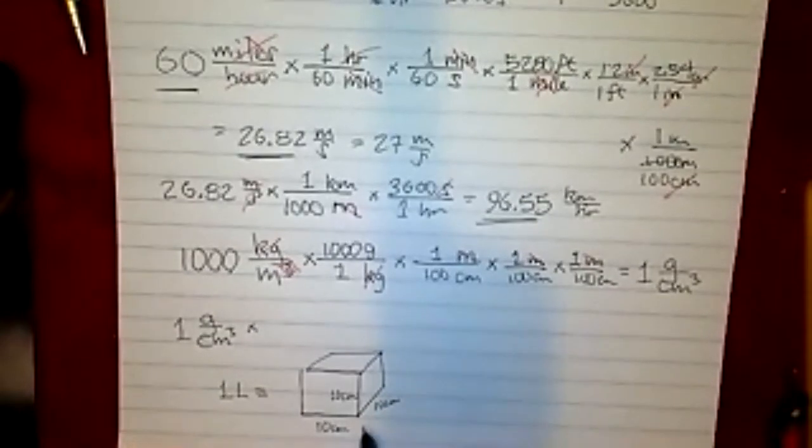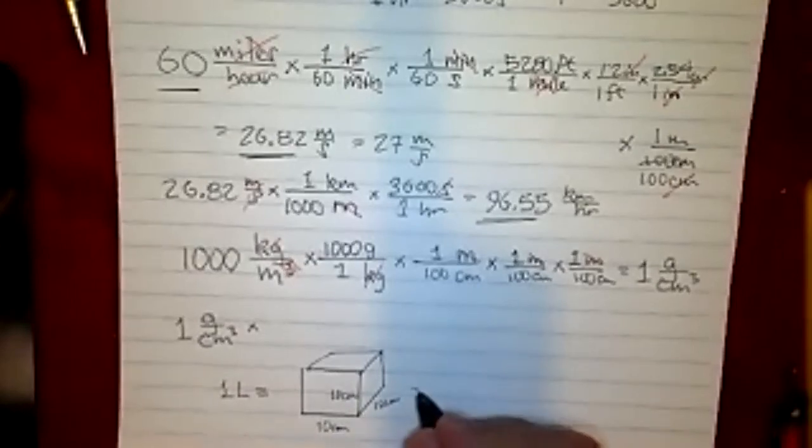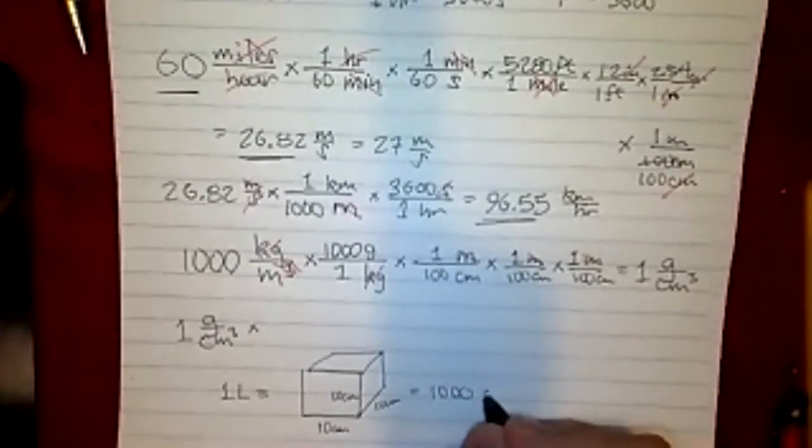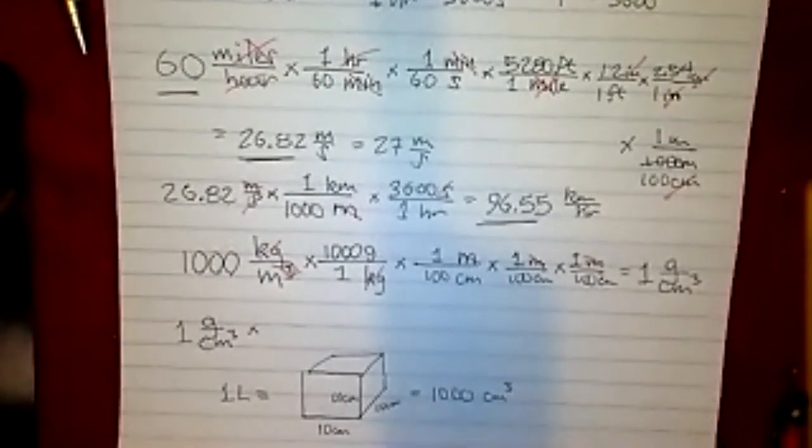I think you all know the formula for the volume of a rectangular solid, in this case a cubic solid. It's length times width times height. So we're going to do 10 centimeters times 10 centimeters times 10 centimeters. It actually equals 1,000 cubic centimeters. So that's what the definition of a liter is. A liter is 1,000 cubic centimeters.